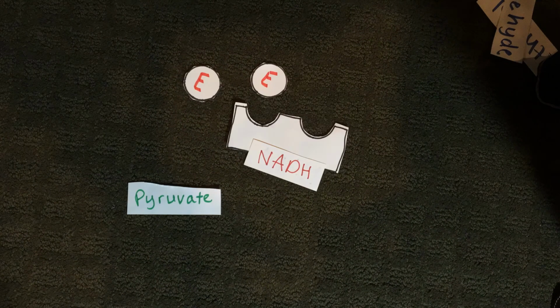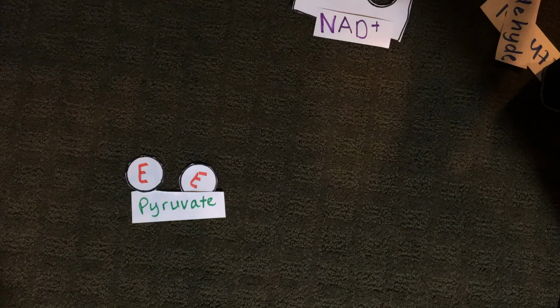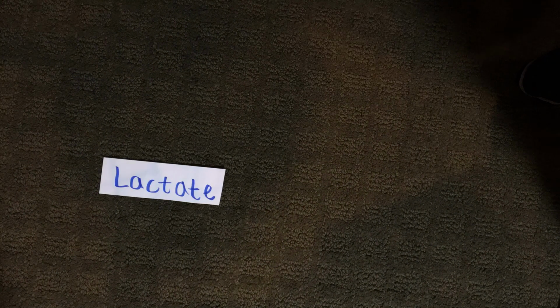Fermentation is a form of anaerobic respiration. In lactic acid fermentation, NADH is oxidized and gives its electrons to pyruvate, which makes lactate. NADH can now accept more electrons from glycolysis. The main purpose of fermentation is to prevent the buildup of NADH. It is also very inefficient, making only 2 ATP per glucose.